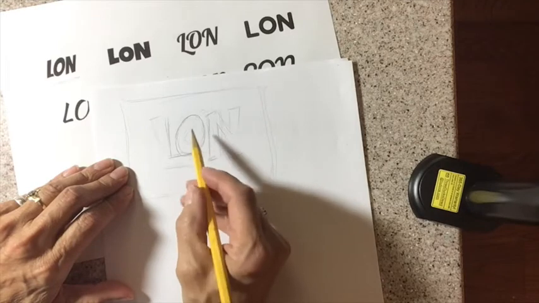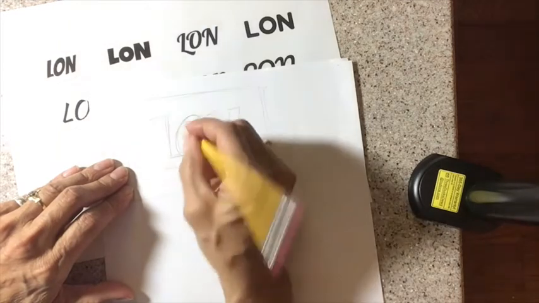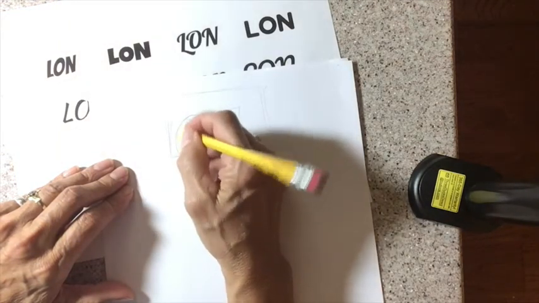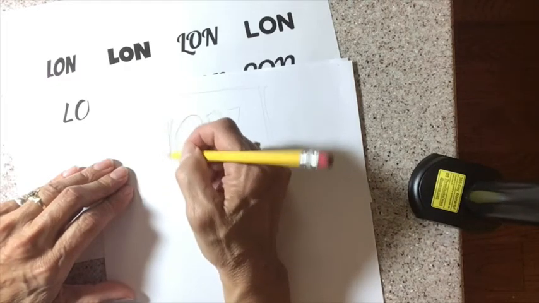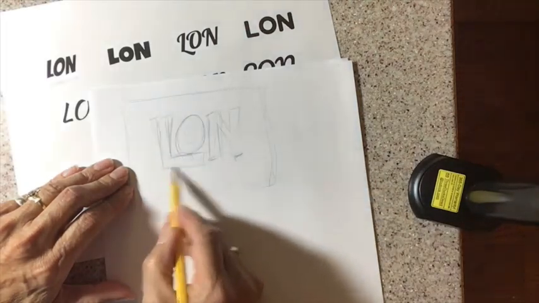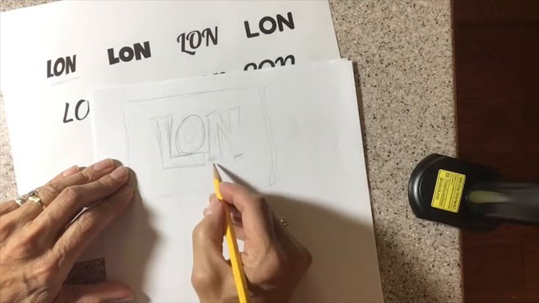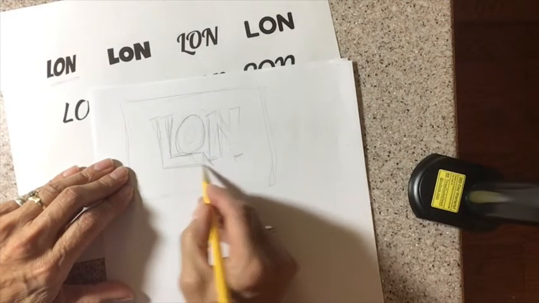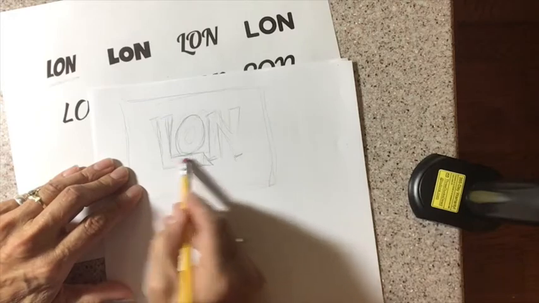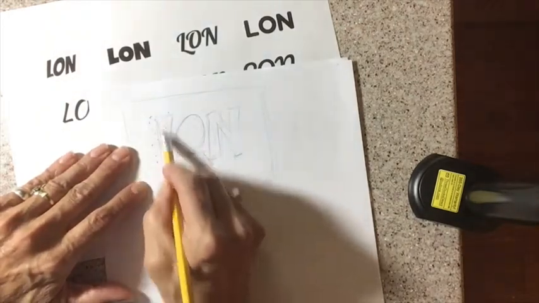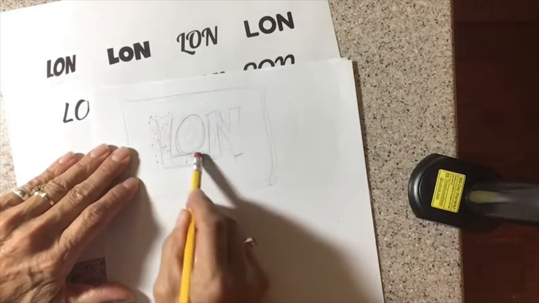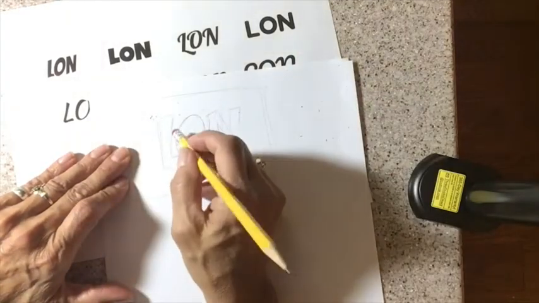Okay, so now I start kind of pulling things in around that O. So I'm going to take this kind of an angle here. I'm going to come down here, take this angle out. These are things that you'll be able to manipulate, these points and handles, in Illustrator.